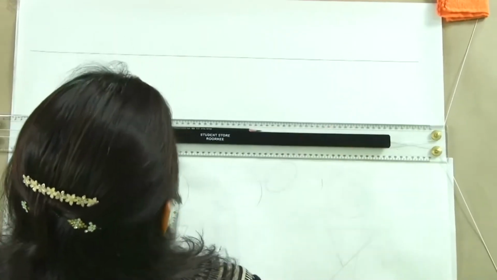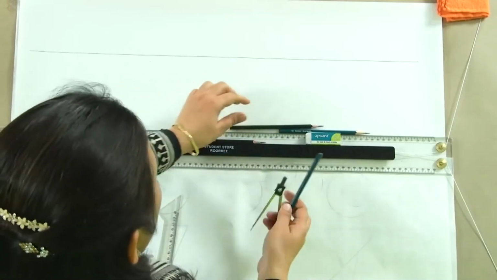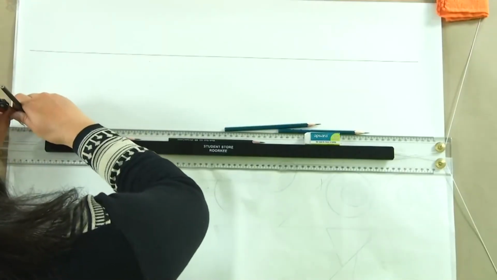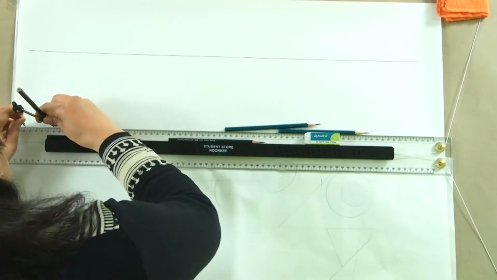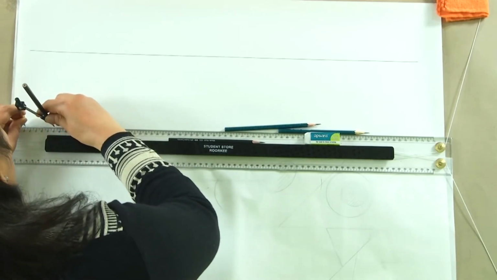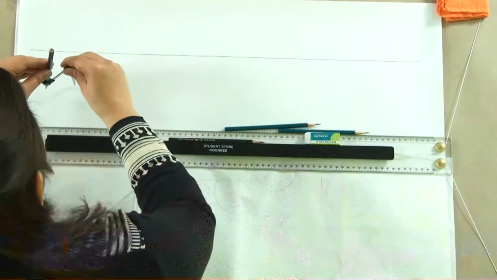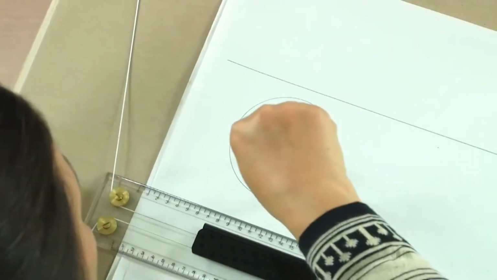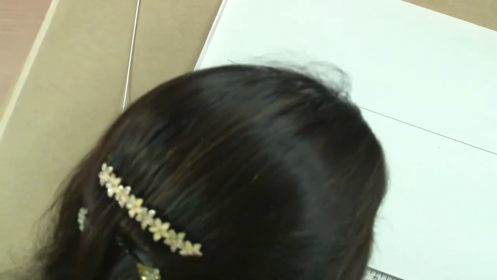So, here I am assuming that we have a sphere of 4 centimeter radius or 5 centimeter radius, just to make things a little easy for us. We will just be assuming different conditions of section for the same sphere.